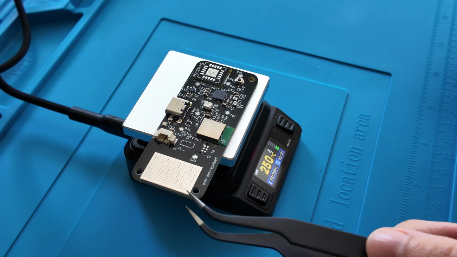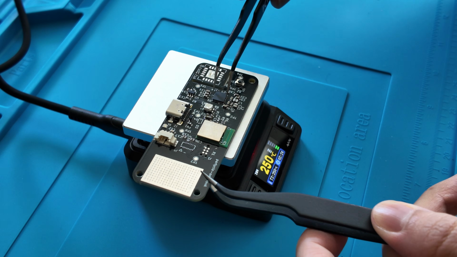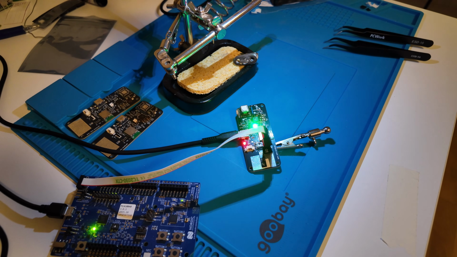Reflowing is basically making the board go through the same temperature cycle that it would in the manufacturing process to assemble SMD components. Magically, the 3.3 volt rail was working, and I could finally power the board via USB-C and flash software and test things. So yeah, I probably had bad soldering somewhere on the first board that I tried.